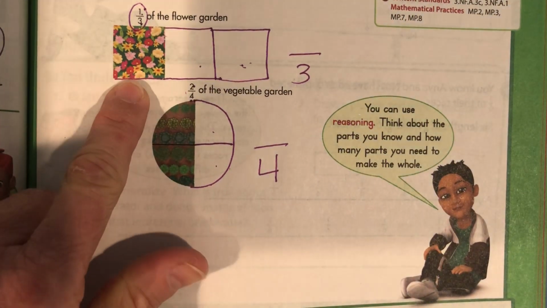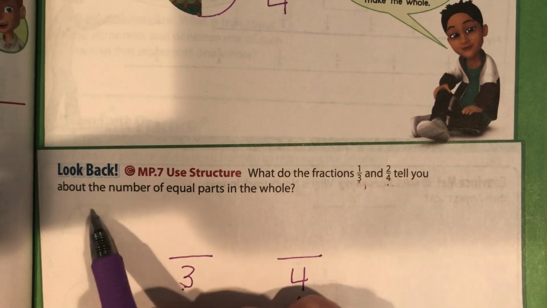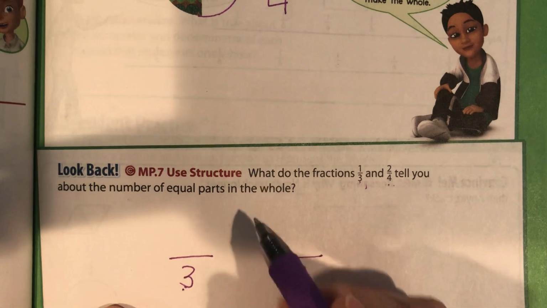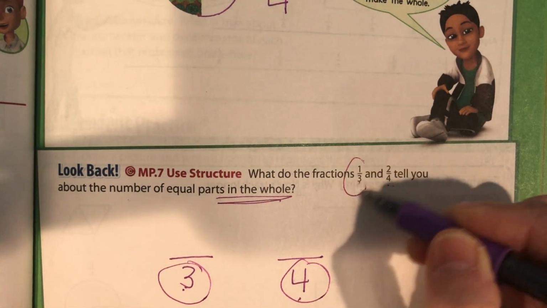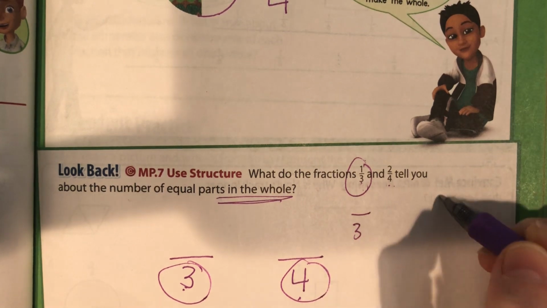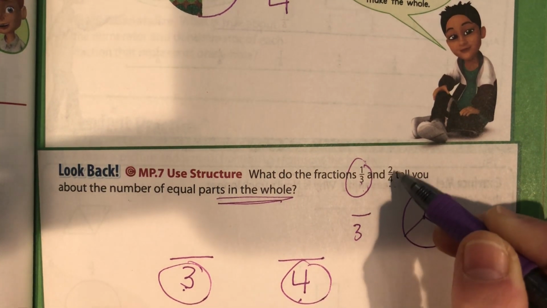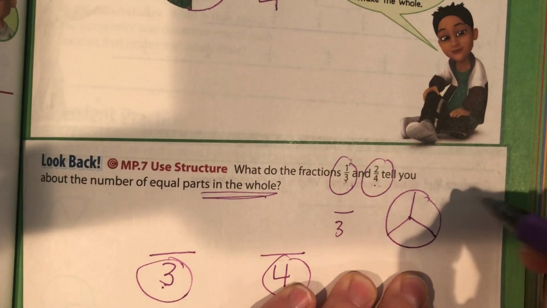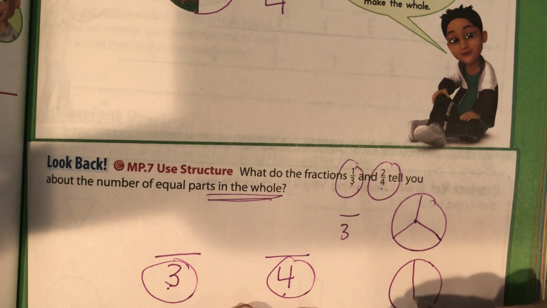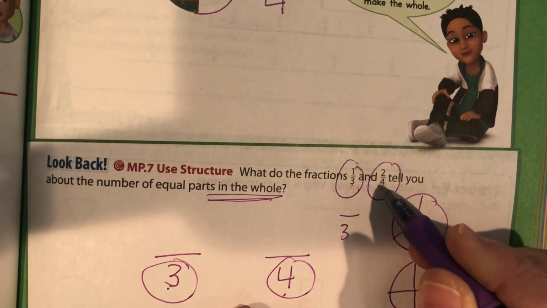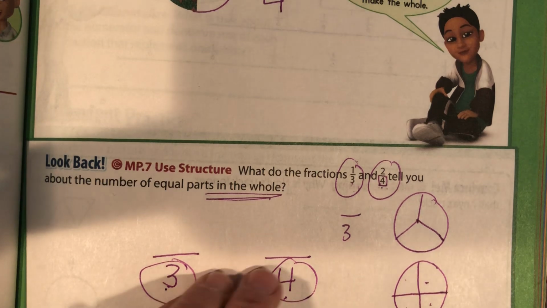of them. Okay, so here, what do the fractions 1/3 and 2/4 tell you about the number of equal parts in the whole? Is our denominators. This one right here, 1/3, we know has 3 parts total. Okay, this one right here, 2/4, we know has 4 parts total. That might look something like this. Okay, this bottom number tells us how many parts total, regardless of shading.